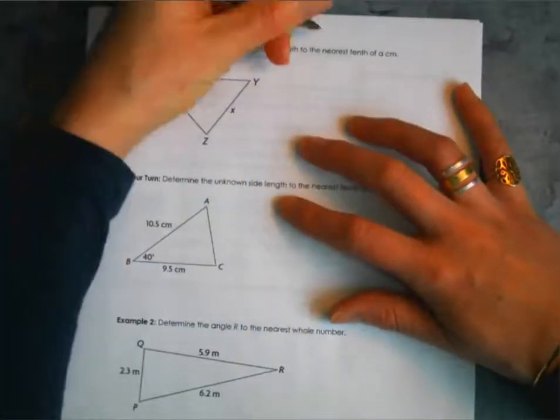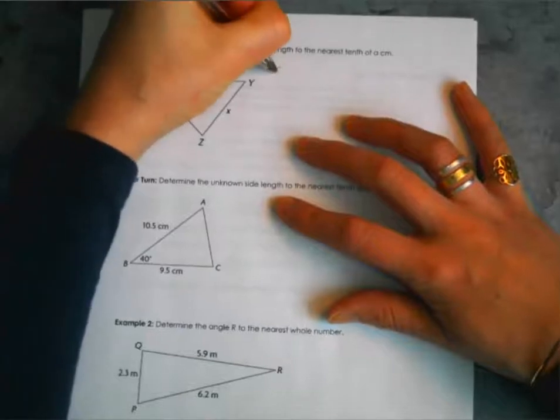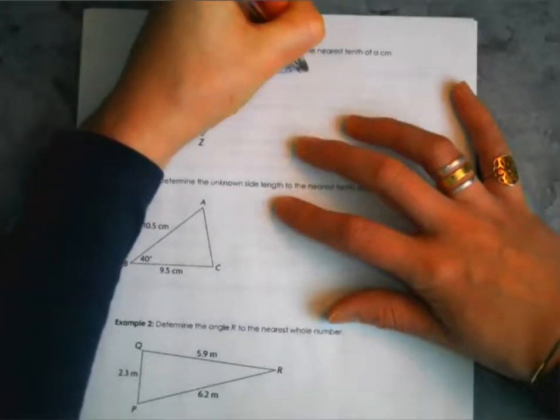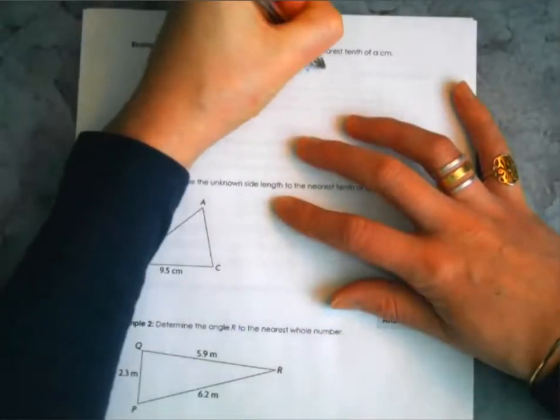So let's just start out by writing down what we have. We have cosine of x, which is basically cosine 46.